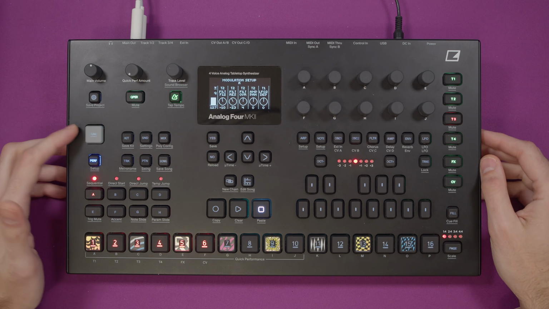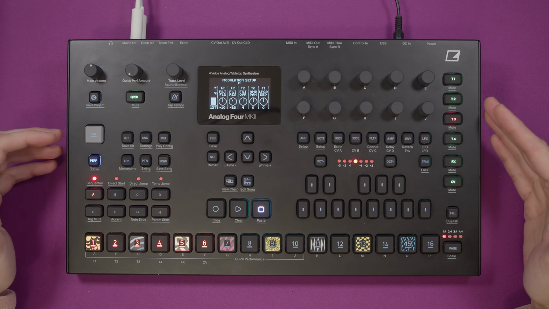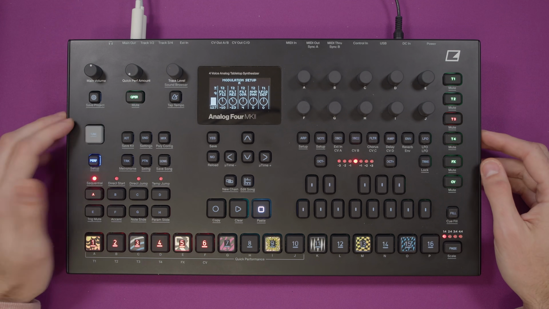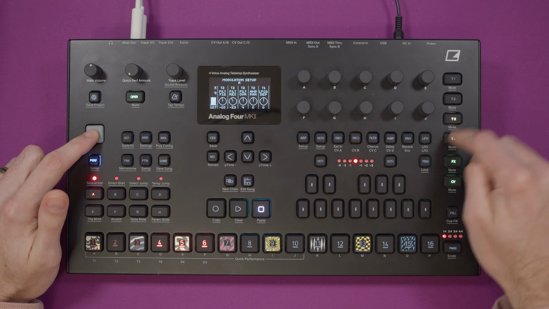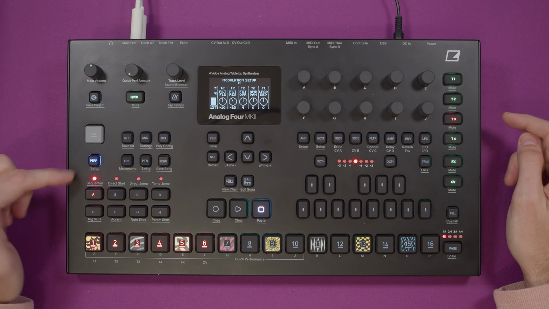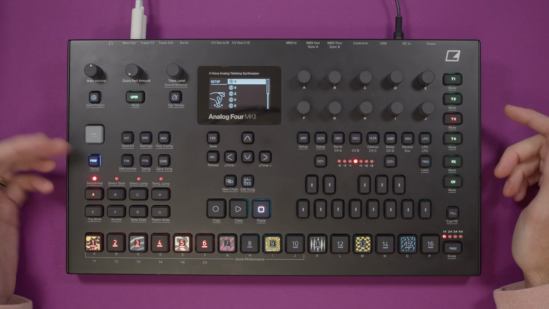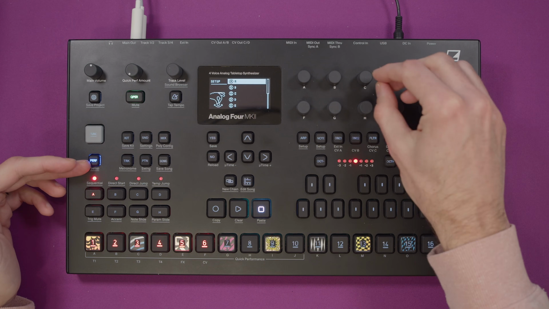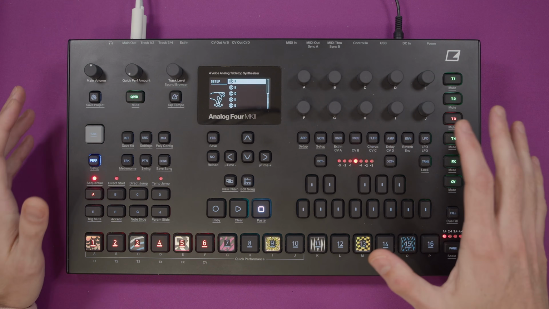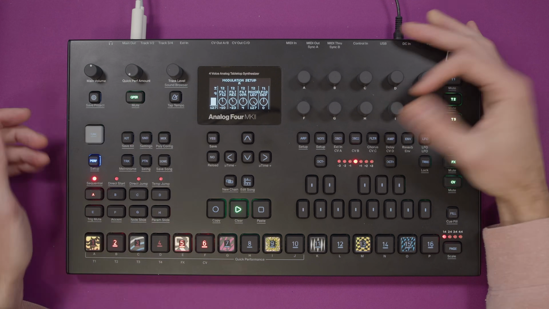Typically on the Elektron boxes, you'll have to go into mute mode specifically to mute the tracks, or you can just hold Function and mute the corresponding tracks. On this, there's just this performance button. Once you're in here, you have access to the performance macros and the muting, which is really nice. Noise level.